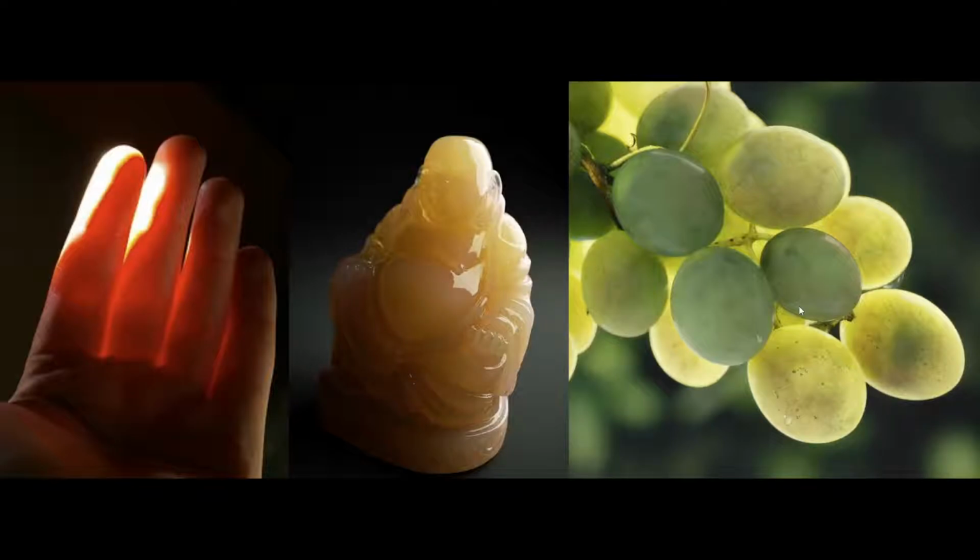And then you have a lot of organic materials like food. A lot of food is translucent, right? And has significant scattering depth. So you'll see on the flesh of fruit, like these grapes, light scattering through the object and picking up that color and bleeding it into the shadow areas.